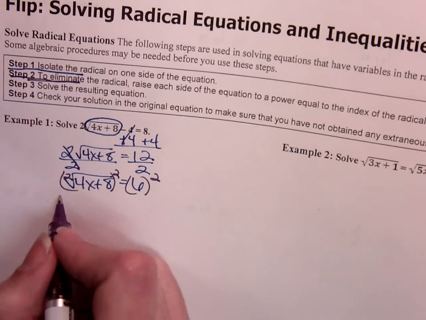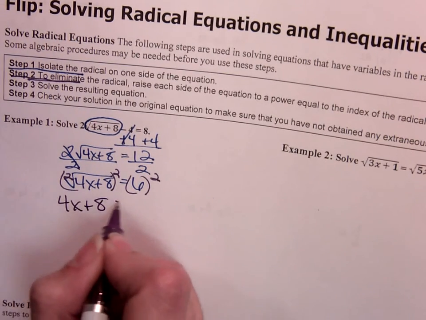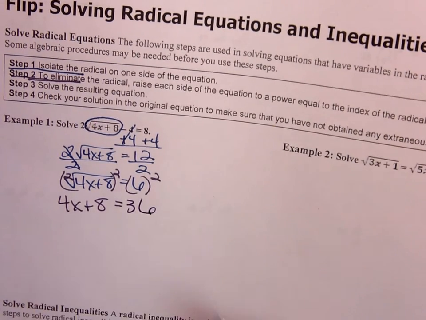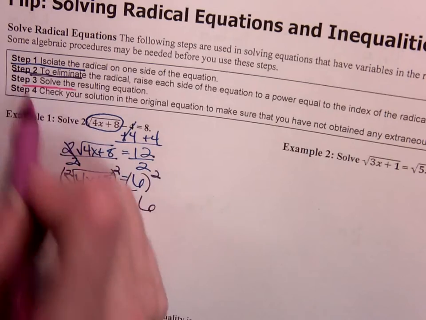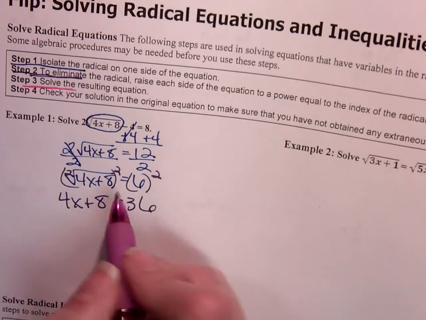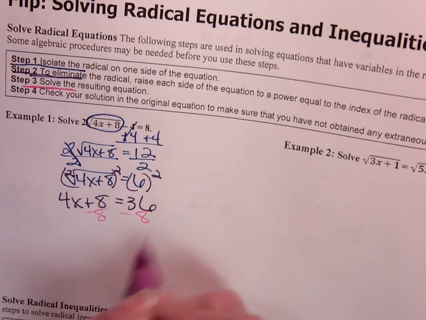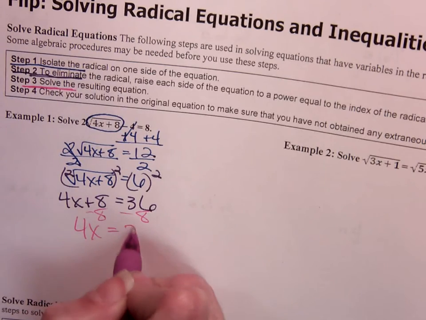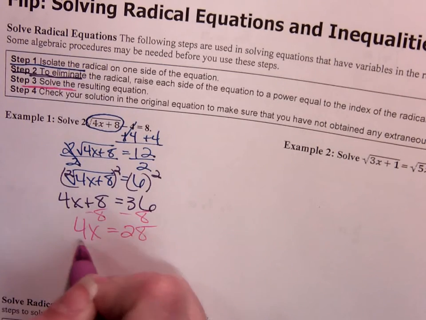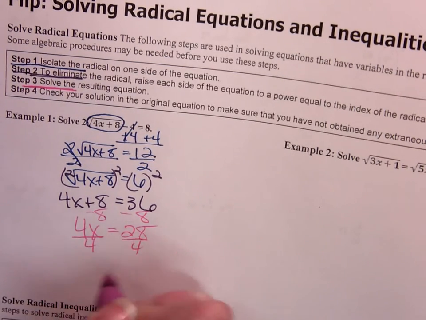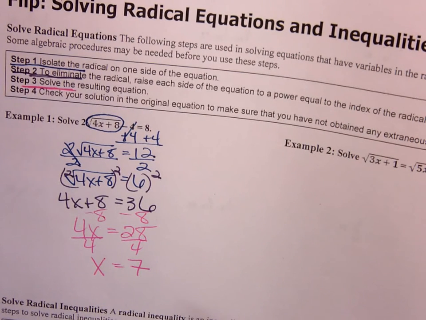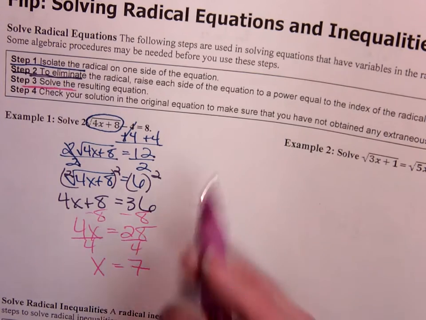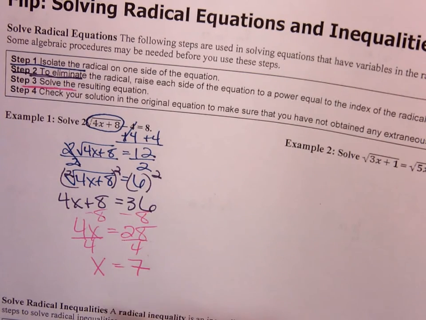So that leaves 4x plus 8 equal to 36. Okay? Nothing crazy here. Then we just solve. Subtract 8. 4x equals 28, divided by 4. X equals 7. I can't stop here. It looks perfectly good. We did all of these steps correctly.